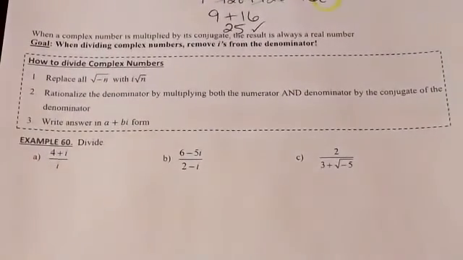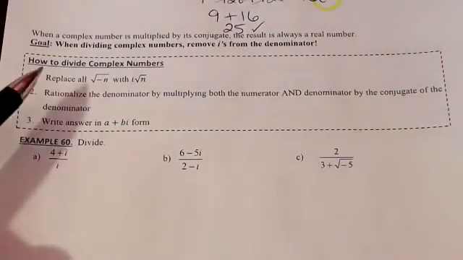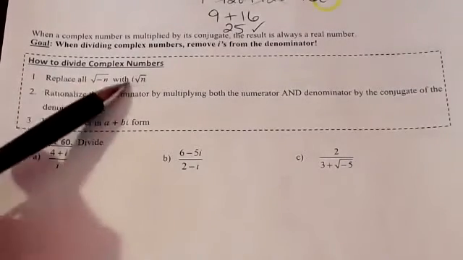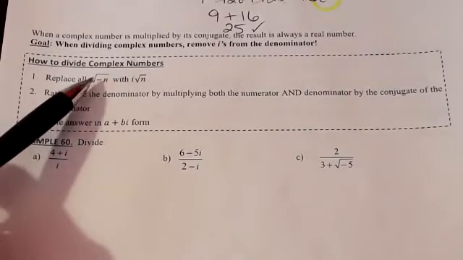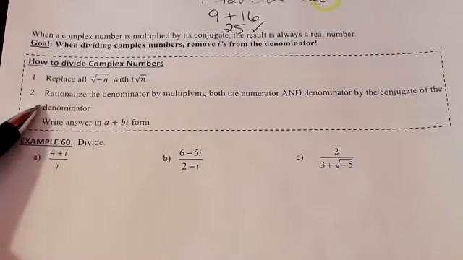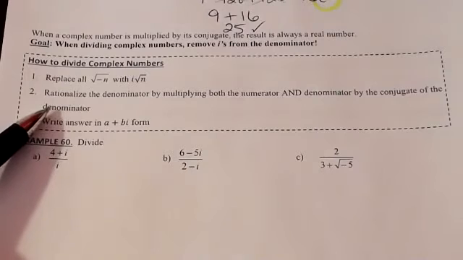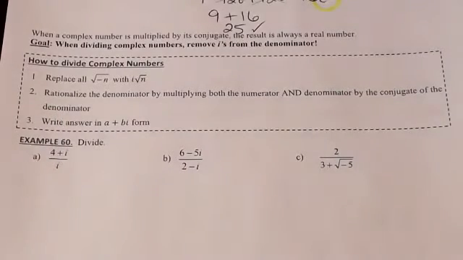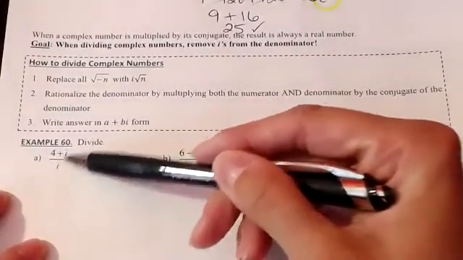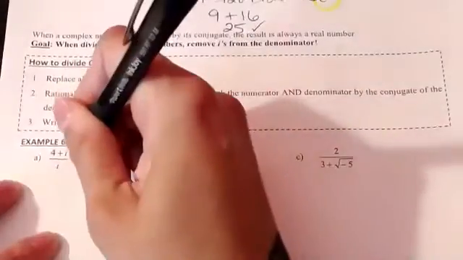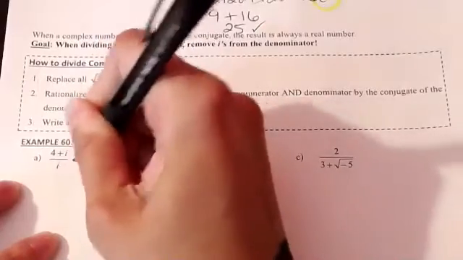Cool, we're now ready to divide. Okay, same idea. Always fix all your square roots of negative numbers, whatever the number is. Always fix it. That's the first thing. We want to rationalize the denominator by multiplying both the numerator and denominator by the conjugate of the denominator. And then we want to write our answer in a plus bi form. The conjugate of a positive i is a negative i. So we're going to multiply by negative i over negative i.